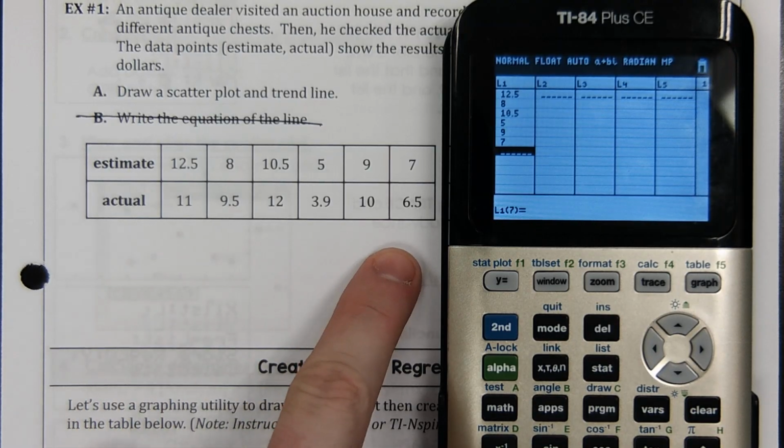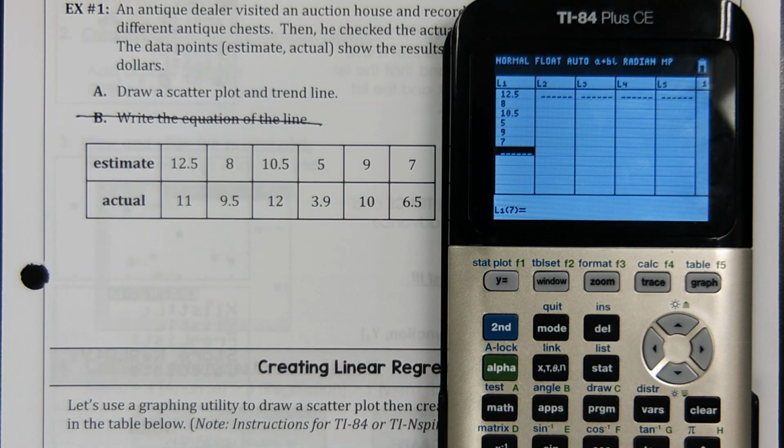These are our Y values. You want your Y values to go into L2, list 2. You want your X values most of the time to be in list 1. So I'm going to go over to L2 with the right arrow, and then I'm going to type those numbers, hitting enter after each one, making sure that I typed it correct as I go, not fat fingering the keys.